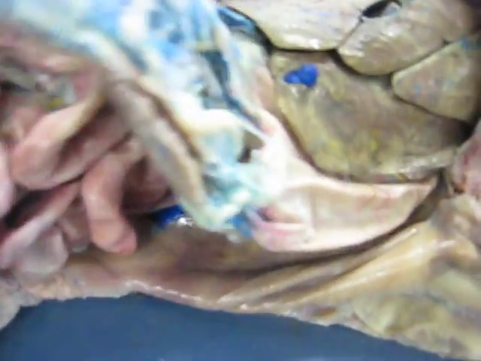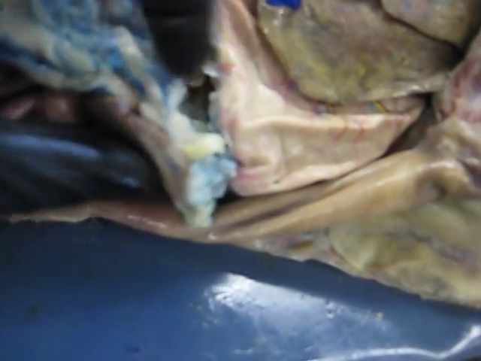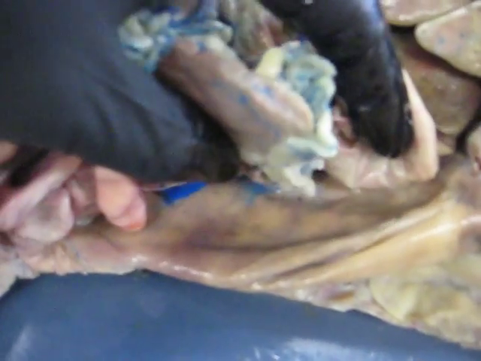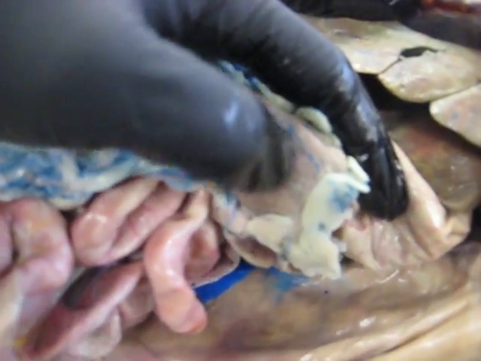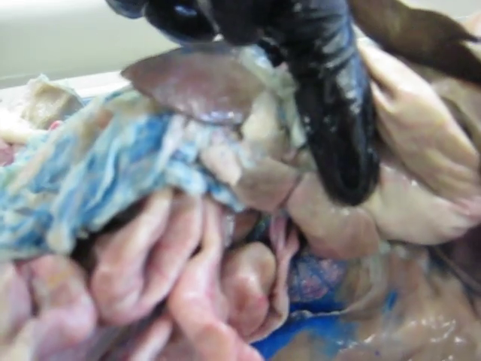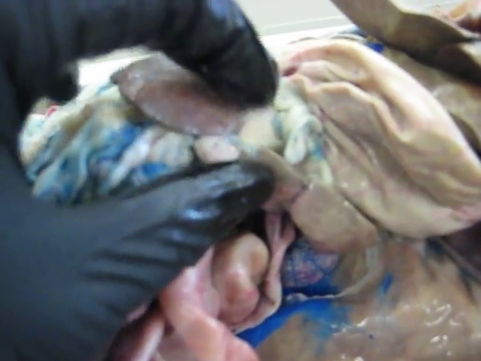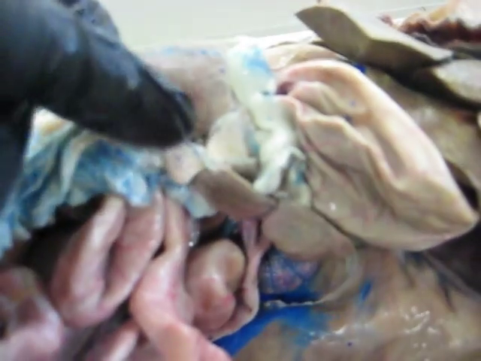Now, going back to the abdominal cavity itself, you'll find against the left wall of the abdominal cavity the spleen. This is part of the spleen right here, and these are two more parts of the spleen. In this case, the spleen is kind of in pieces, but it is indeed one continuous piece of organ.